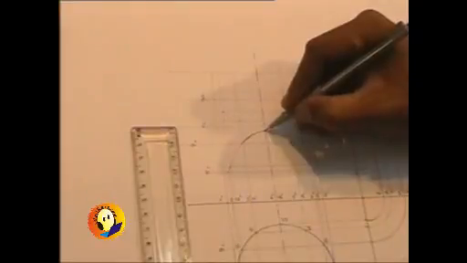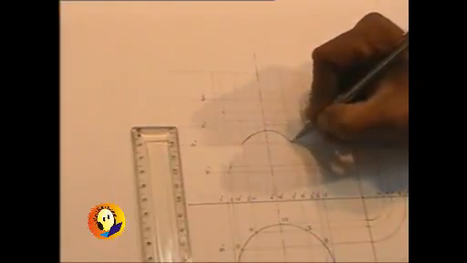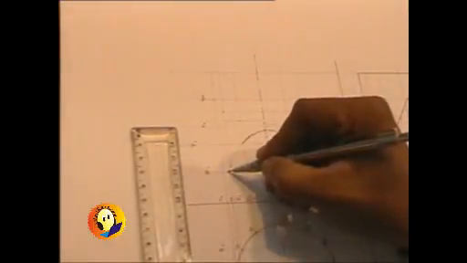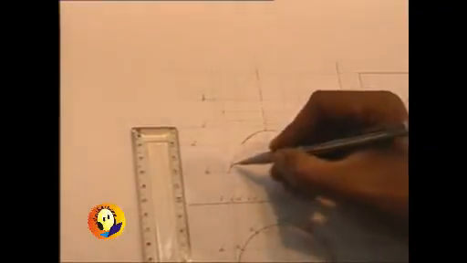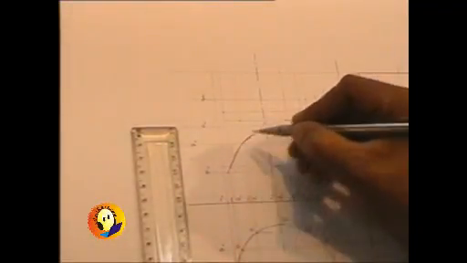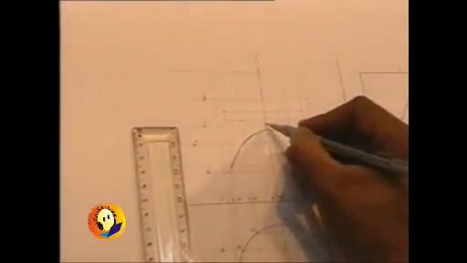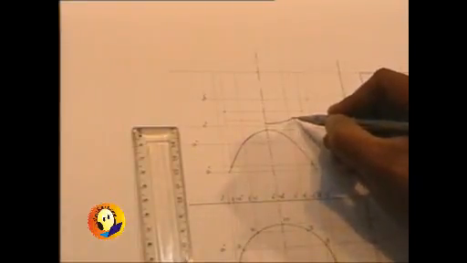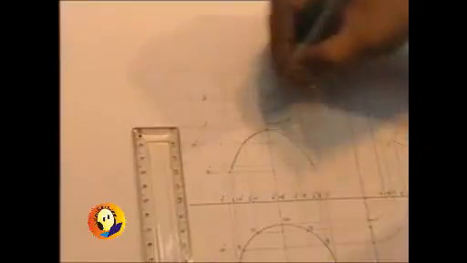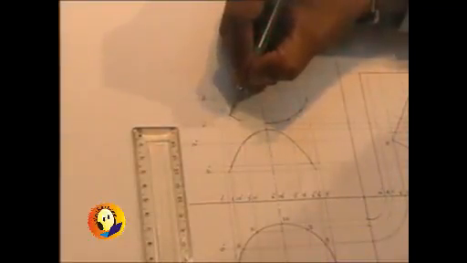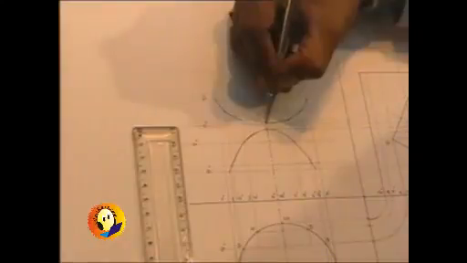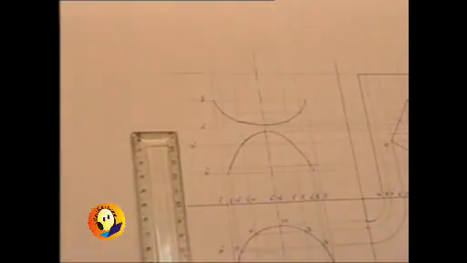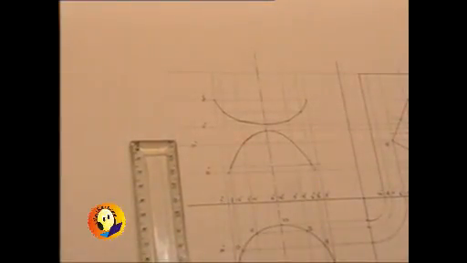This is the curve of penetration, which is to be shown in the front view. I am showing the curve which corresponds to the face BC, and then the curve which corresponds to face CD. And so these curves will mark the curves of penetration so far as the front view is concerned.